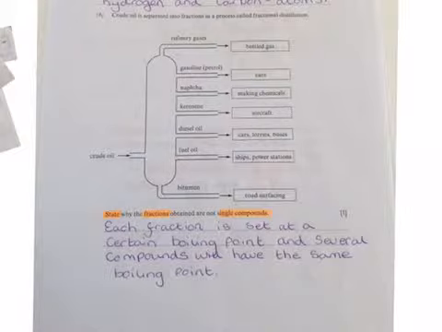So it says state why fractions are not single compounds. So you can see that things come out on each fraction that are loads of different things. Each fraction is set at a certain boiling point. So each of these, fuel oil, diesel, kerosene, they've got a certain boiling point where they come out. Several compounds will have the same boiling point. So a couple of things will end up coming out in the kerosene one, not just kerosene, a couple of compounds will end up coming out.